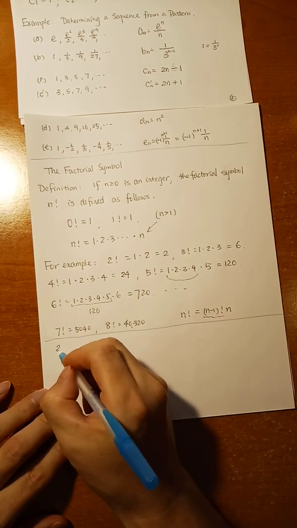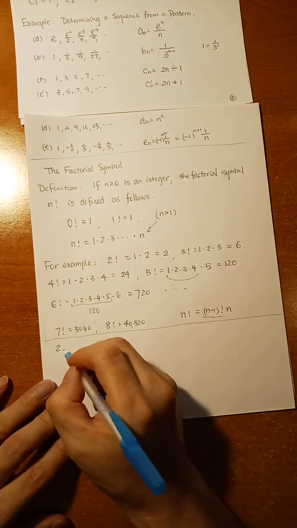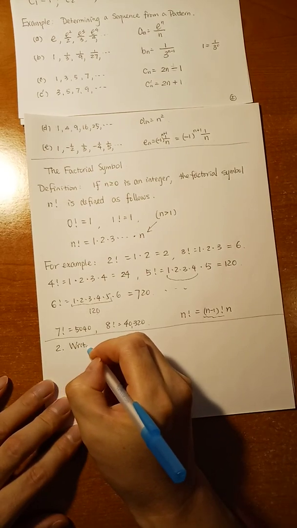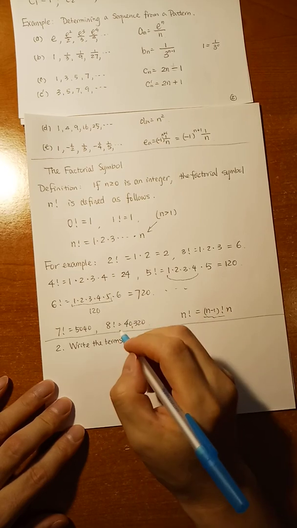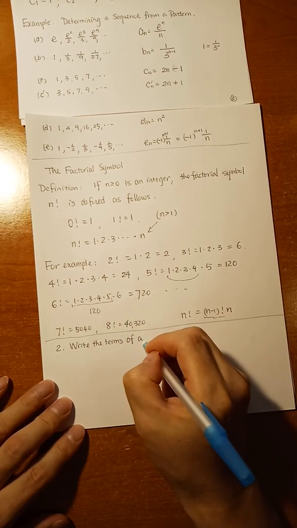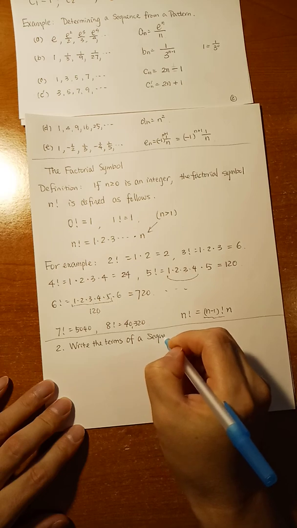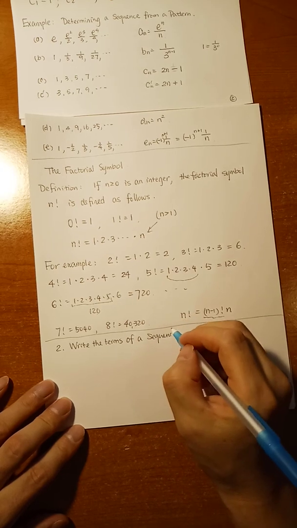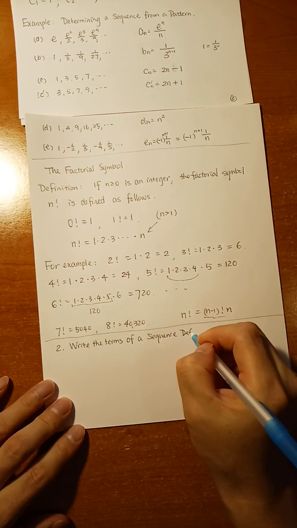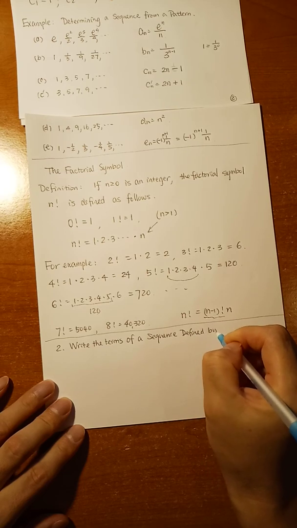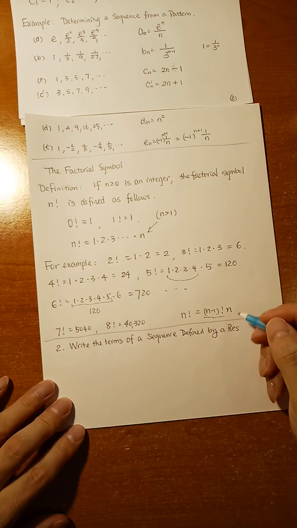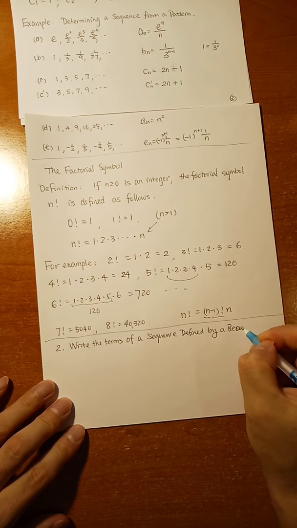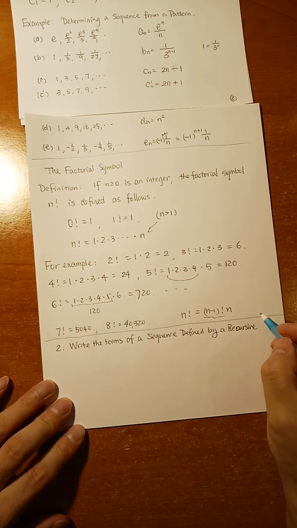So the second part of this section: write the terms of a sequence defined by a recursive formula.